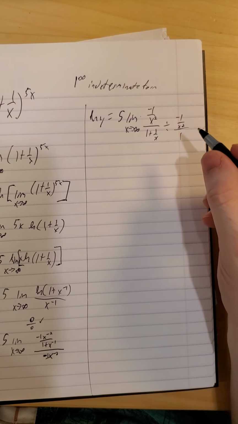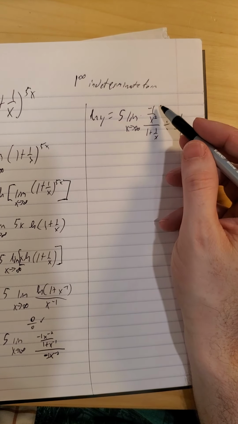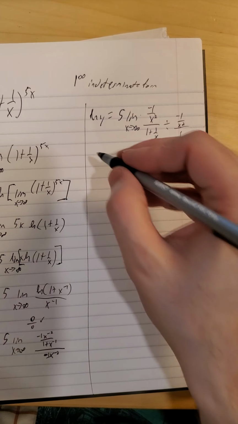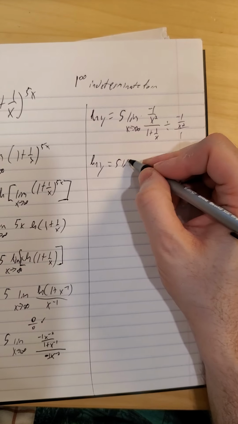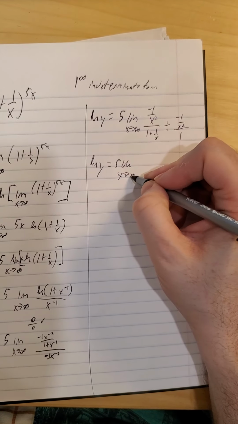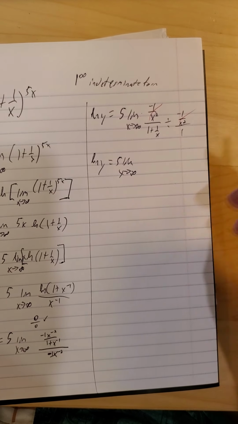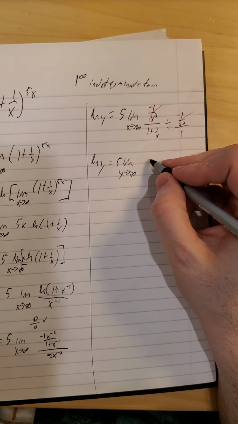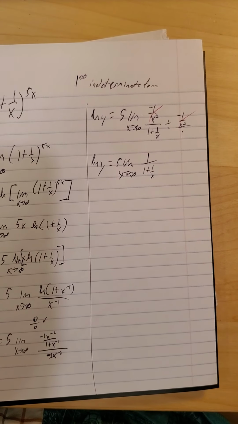If you want, you can put it as over 1. So divide by that, multiply by the reciprocal, and the negative 1 over x squareds will drop. So natural log of y is 5 times the limit as x goes to infinity. So those guys are now just 1s. So 1 over 1 plus 1 over x.